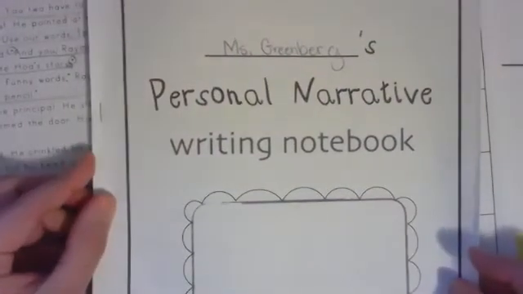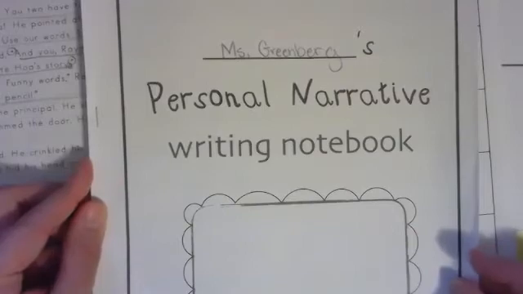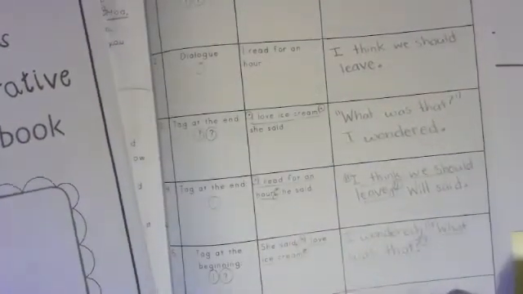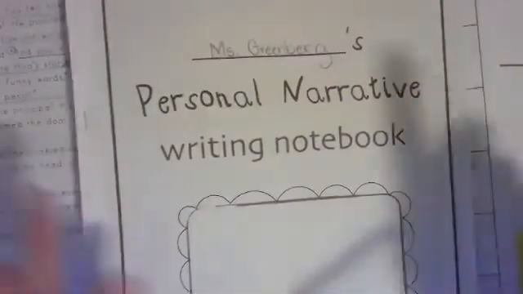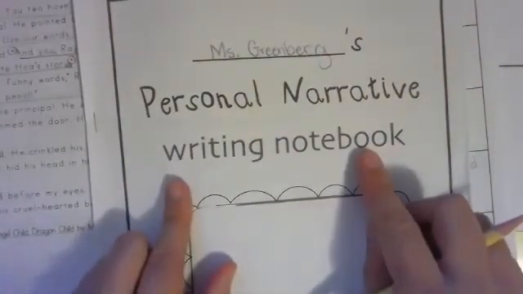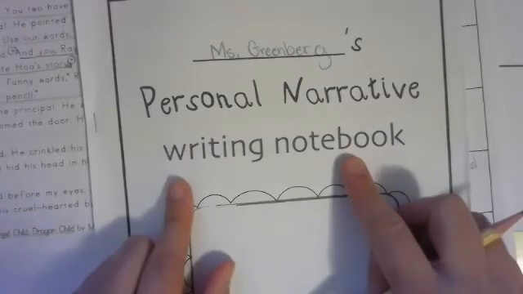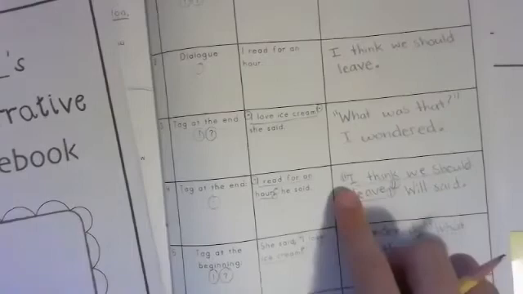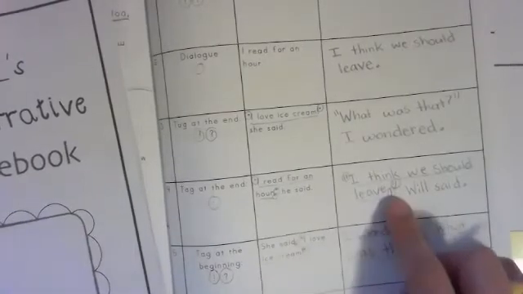All right, so I'm going to go back into my personal narrative. Now that I've done this whole page, I can be really careful and look through my whole personal narrative and see if there's any dialogue that I missed and didn't do all these steps with the quotation marks, the commas, making sure that I have the tags.